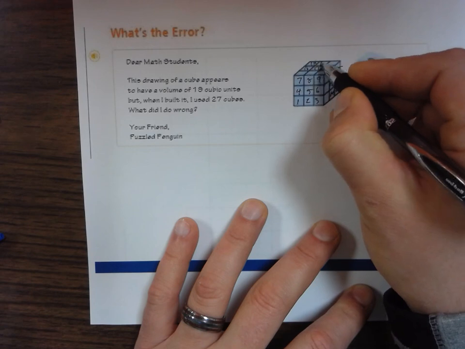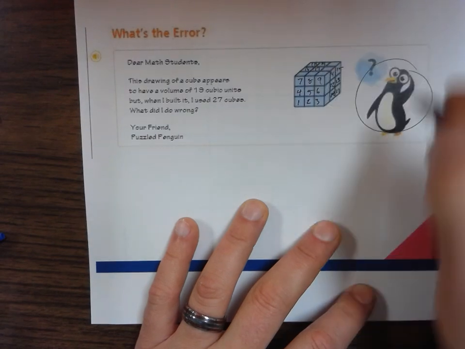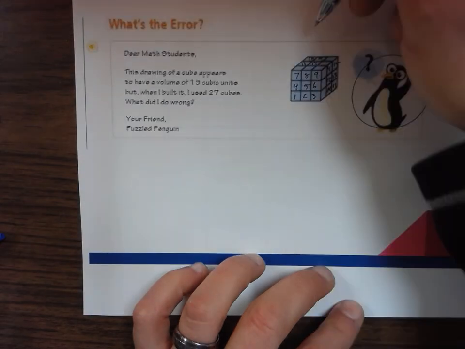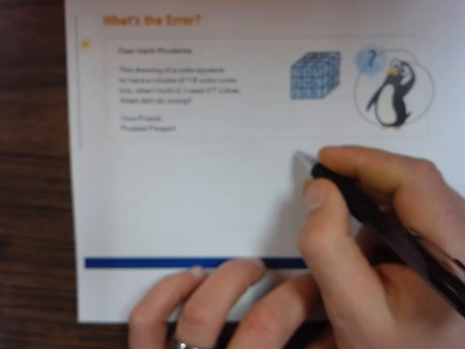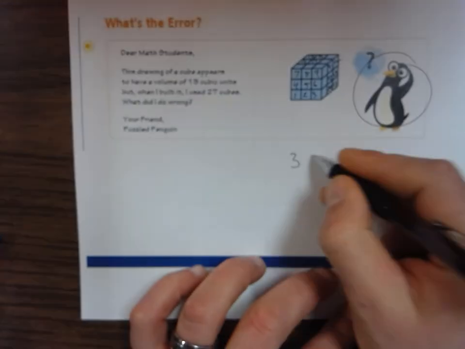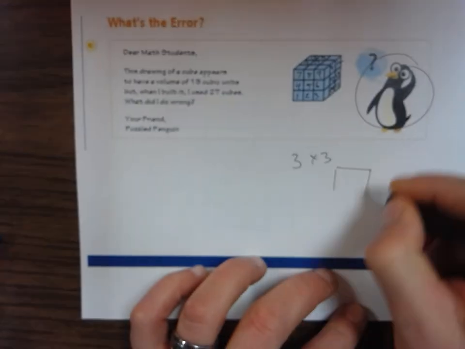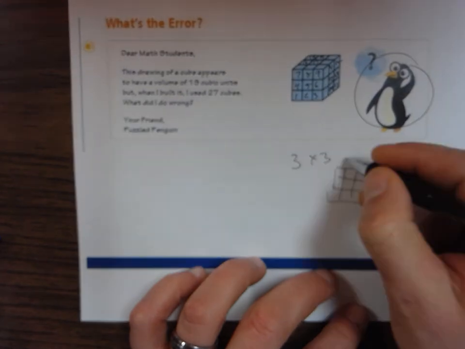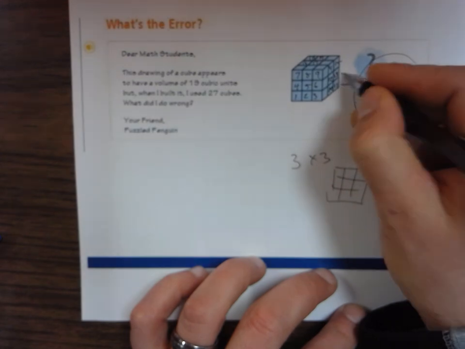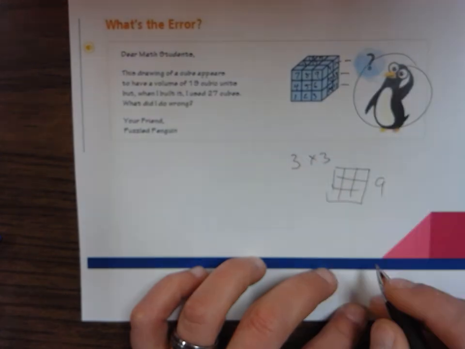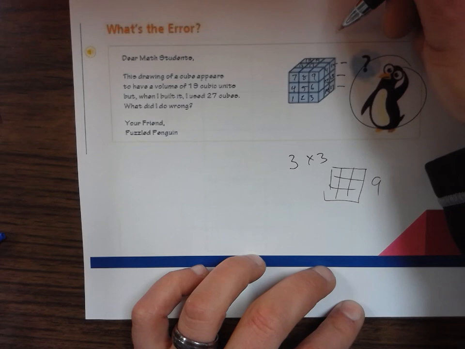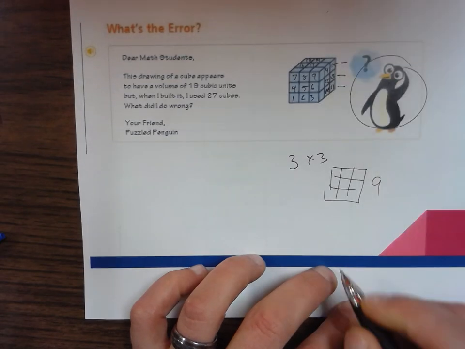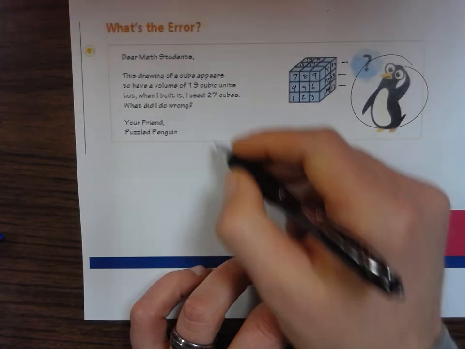But again, you have to realize that there's some in the back and underneath those that we don't see because we have a 3 by 3. So the bottom in itself would have 9. Well, I have 3 rows of 9. 9 there, 9 there, and 9 there. So what Puzzle Penguin did is he can't just count them. You have to understand that there are some underneath the back that you cannot see. So it's actually 27. What he did wrong is he forgot to include the ones you cannot see.